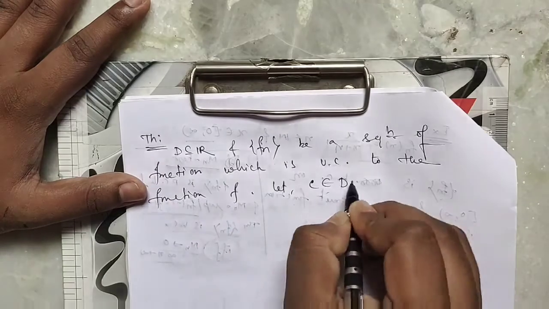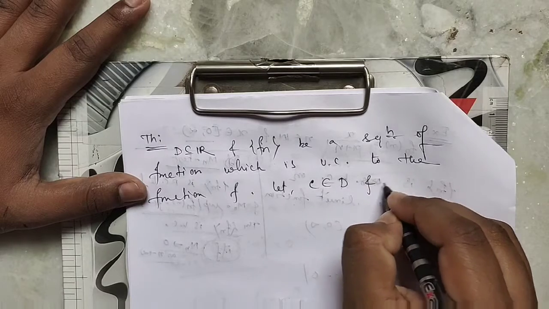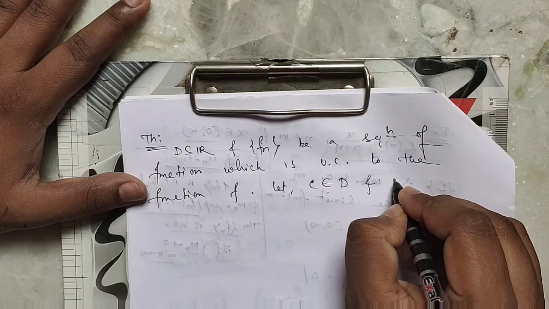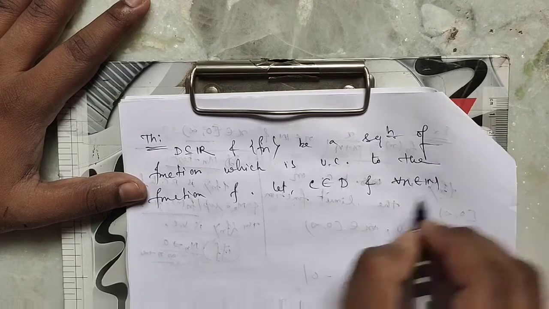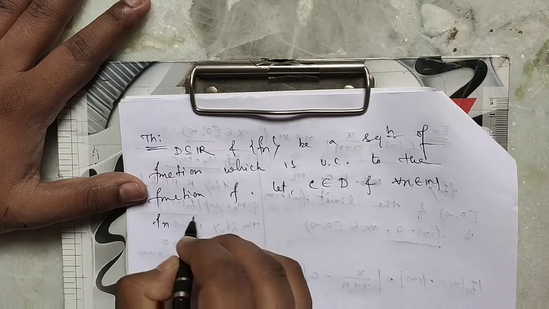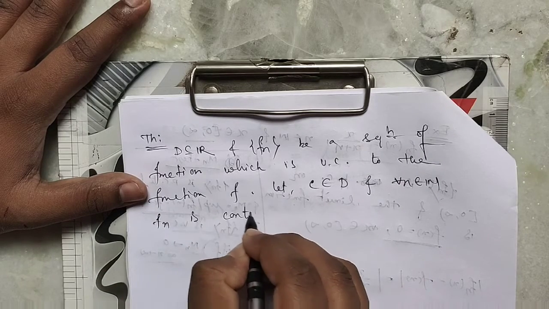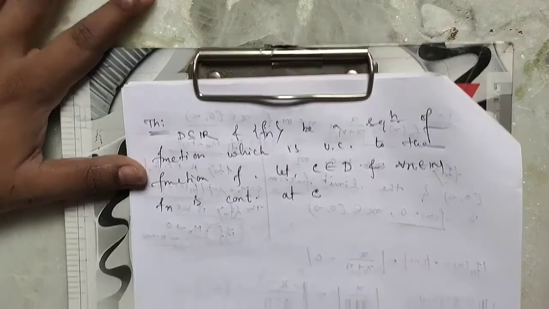Let c belongs to D, and for all n belongs to N, fn is continuous at c.